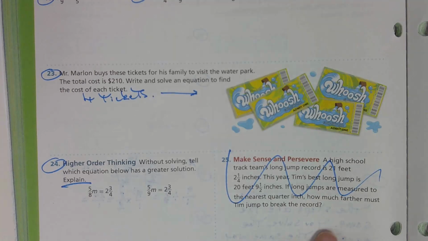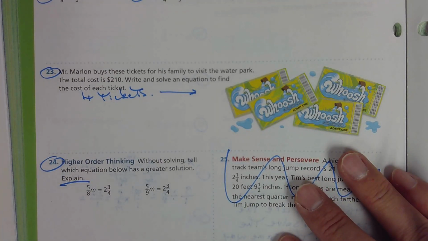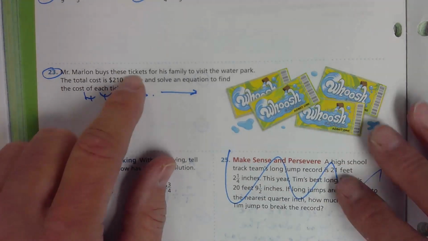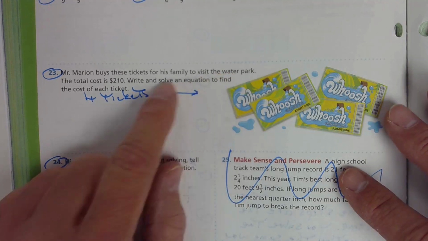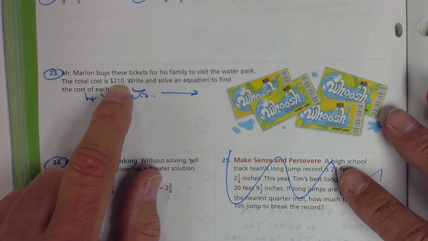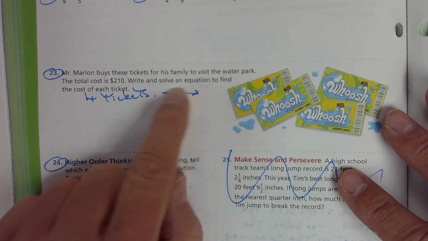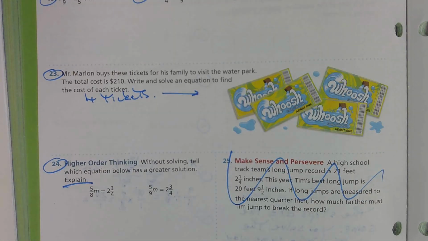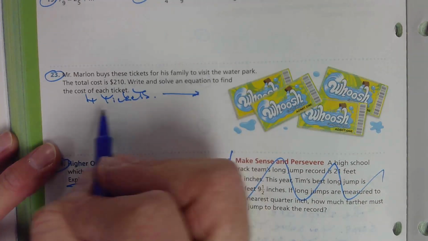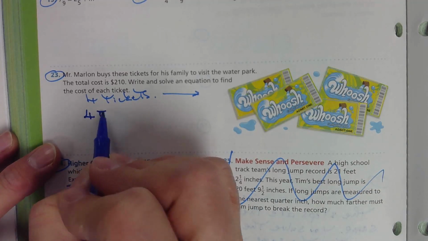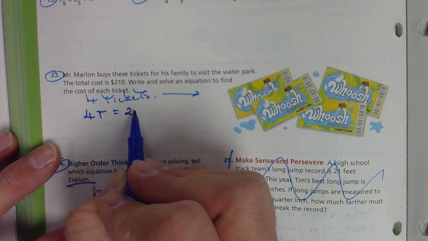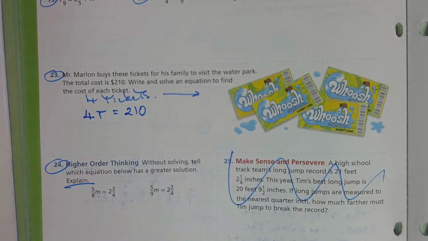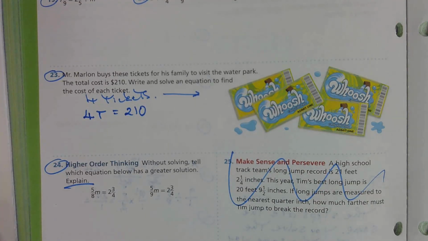23, it says Mr. Marlin buys these tickets for his family to visit the water park. The total cost is $210. It says write and solve an equation to find the cost of the tickets. Well, how many tickets are there? 4 tickets. So I'll just write 4 and then T for tickets equals 210. There's the equation. Now just solve it. And then you'll know how much each ticket was.